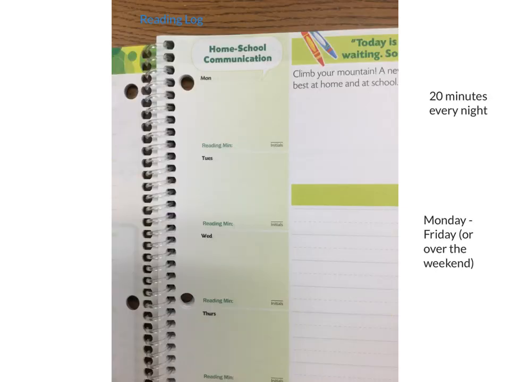Your child should read every night at home for 20 minutes. After your child reads, you should help them to record their reading in the student agenda. Help them to record the title of the book they read, how many minutes they read. They should read at least 20 or more.